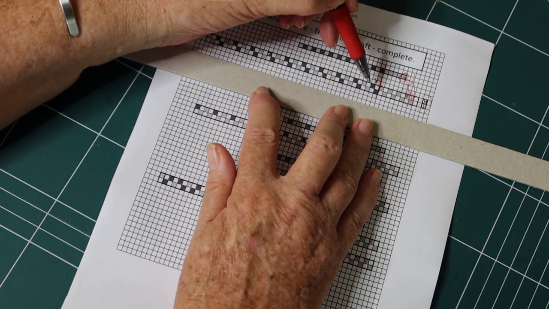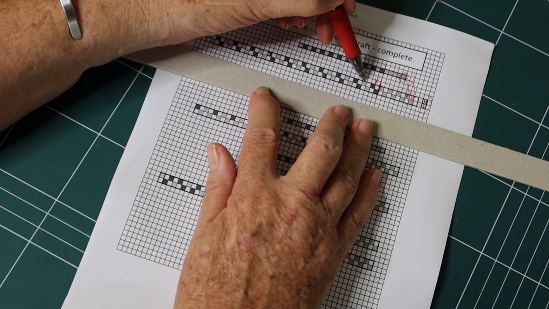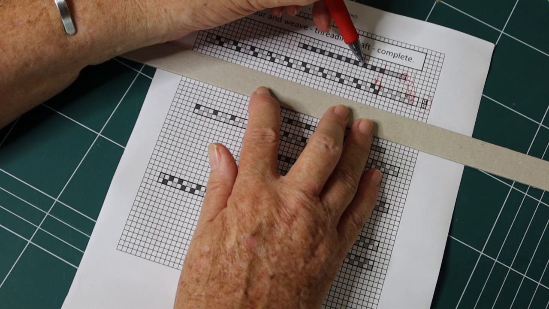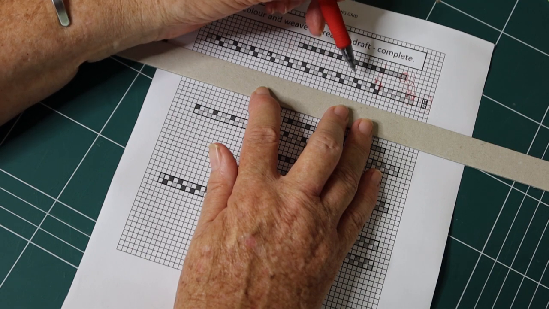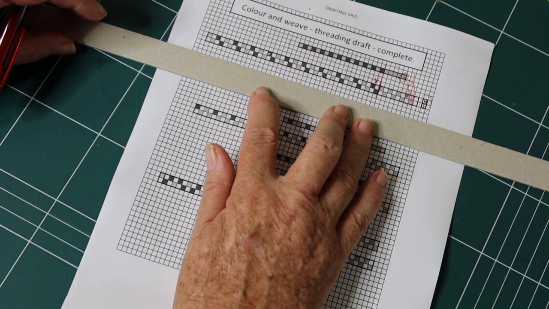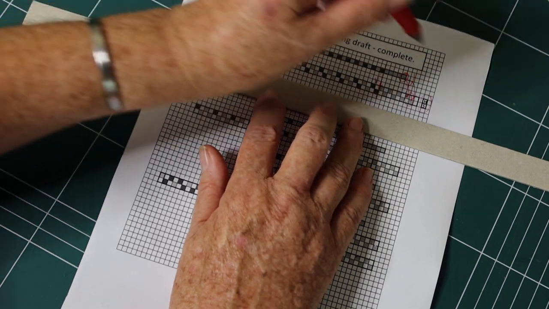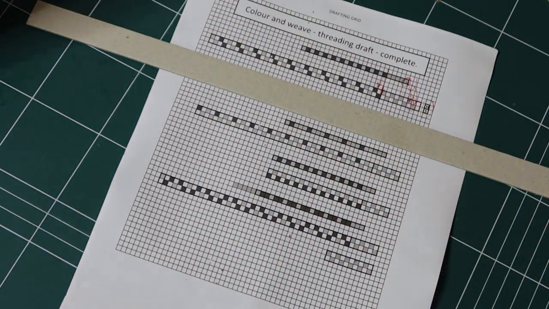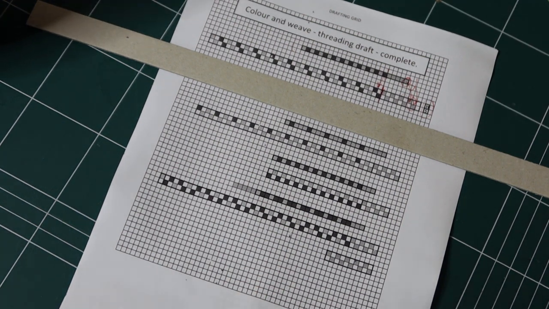The next block is light, and there are my 2 light threads, 1 in a slot, 1 in a hole. Then we go dark again, one in a slot, one in a hole. So that's a fairly simple depiction of a color and weave draft.